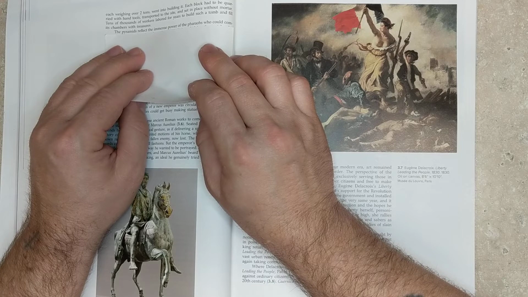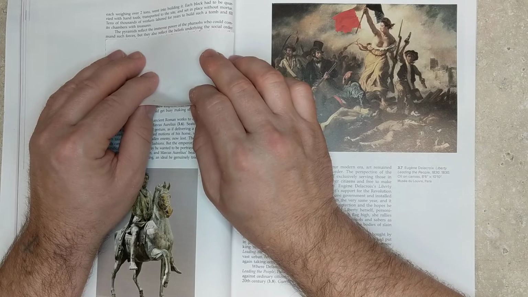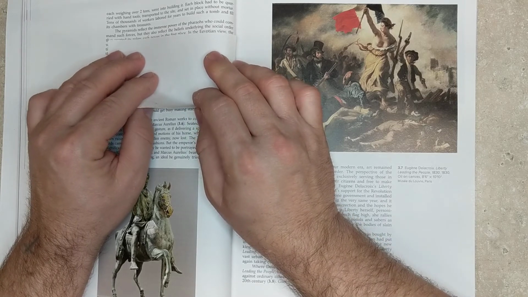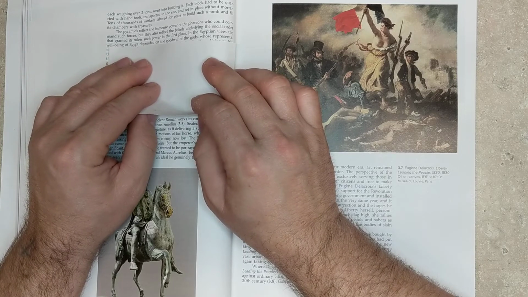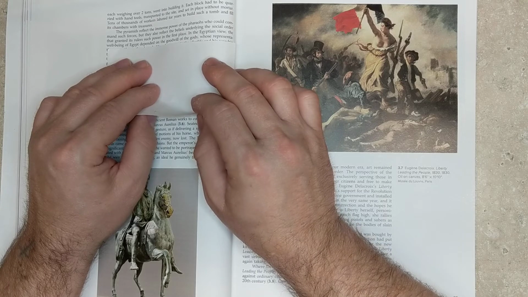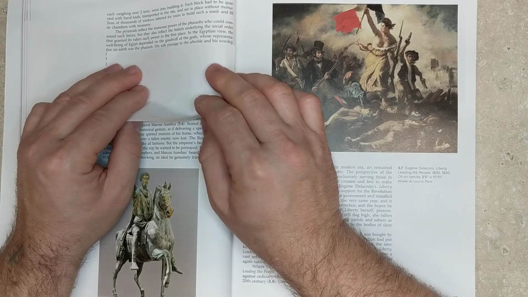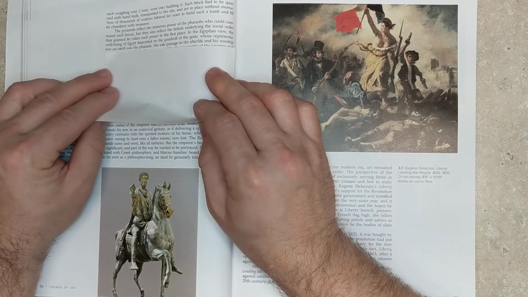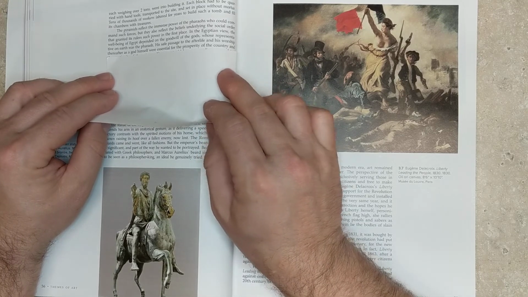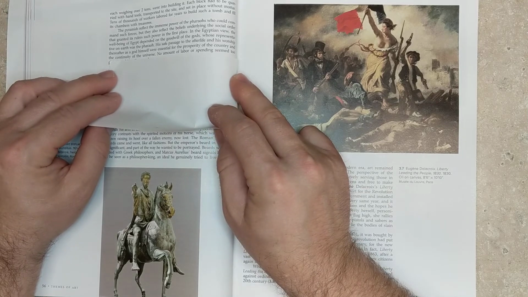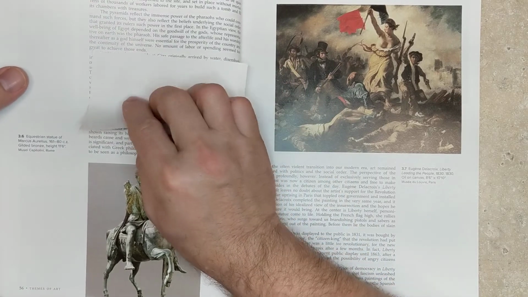The pyramids reflect the immense power of the pharaohs who could command such forces, but they also reflect the beliefs underlying the social order that granted its rulers such power in the first place. In the Egyptian view, the well-being of Egypt depended on the goodwill of the gods, whose representative on earth was the pharaoh. His safe passage to the afterlife and his worship thereafter as a god himself were essential for the prosperity of the country and the continuity of the universe. No amount of labor or spending seemed too great to achieve those ends.